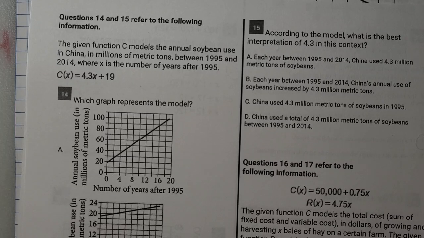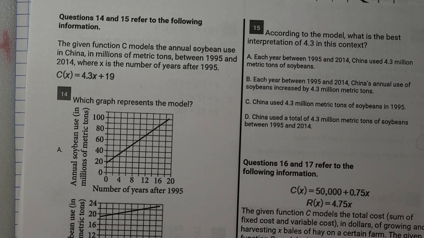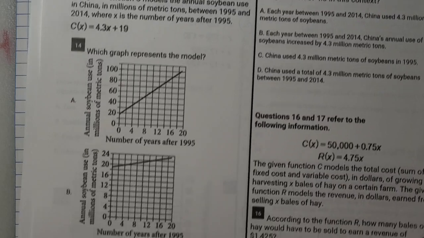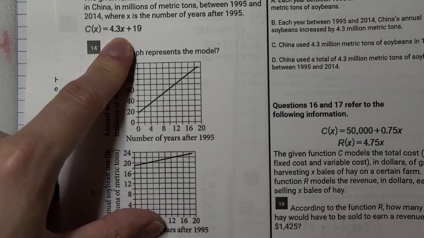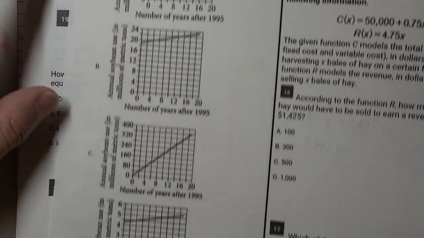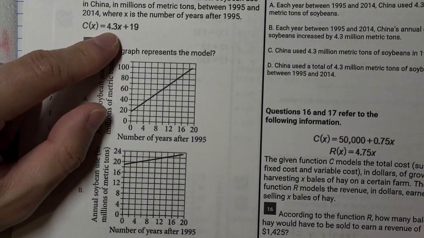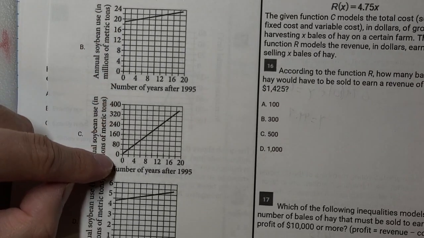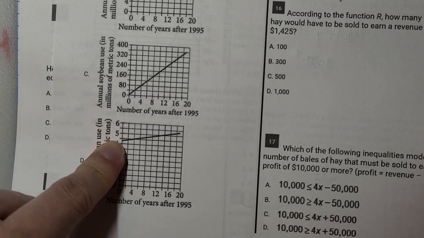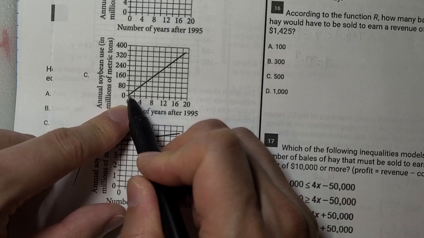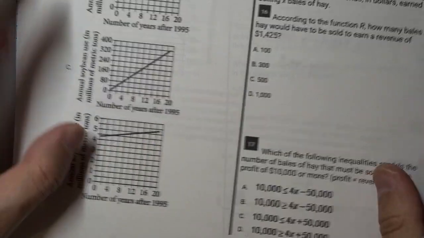Function C models the annual soybean use in China in millions of metric tons between 1995 and 2014, where x is the number of years after 1995. Which graph represents the model? Okay, so this is a linear function. They all are. That's fine. 4.3, 19. Let's find if this y-intercept is true. Ooh, that one's, I don't know. This one's for sure not right. The y-intercept is not right. Cross D out. This one is suspicious, but we'll keep it because the scale, you can't really tell. We'll keep it for now.